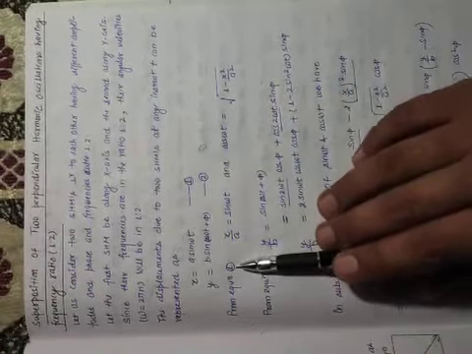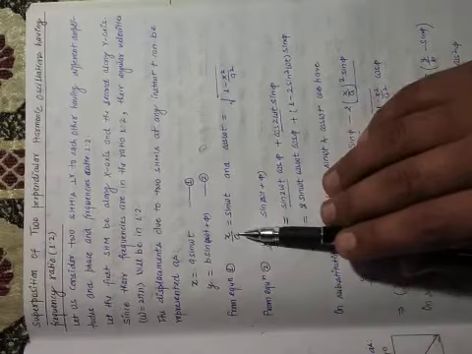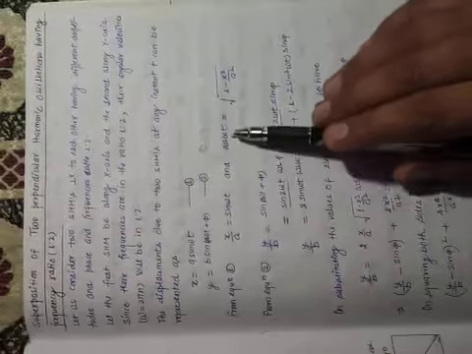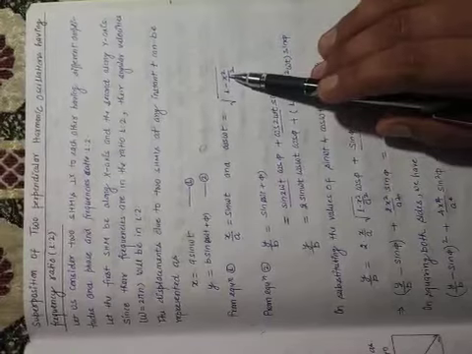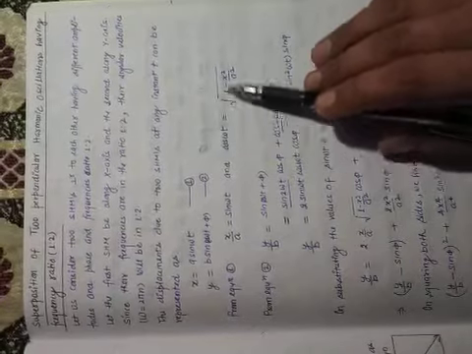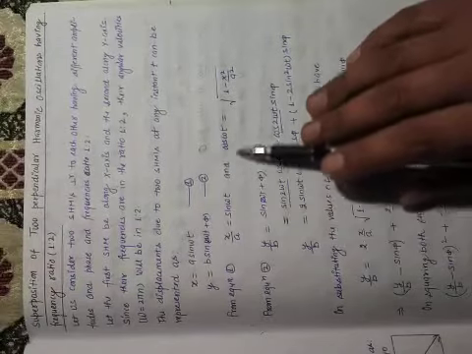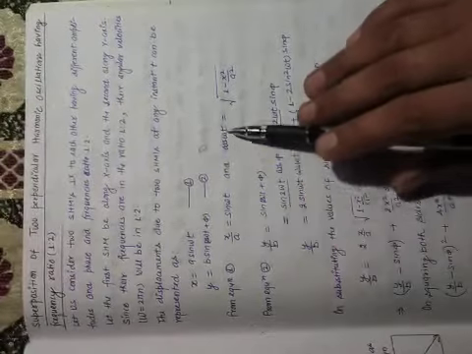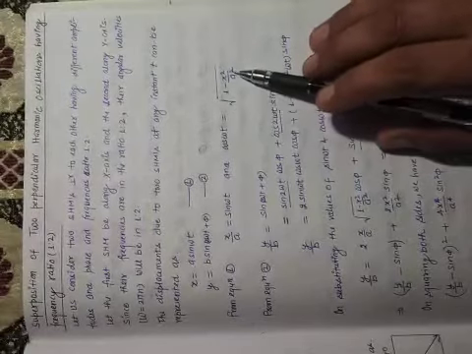So from equation number 1, we have x over a is equal to sine omega t, and cos omega t you can write as the square root of 1 minus sine square omega t. Sine omega t has the value x over a, so the value of cos omega t will be root of 1 minus x square over a square. Sine omega t is equal to x over a, and cos omega t is equal to the square root of 1 minus x square over a square.